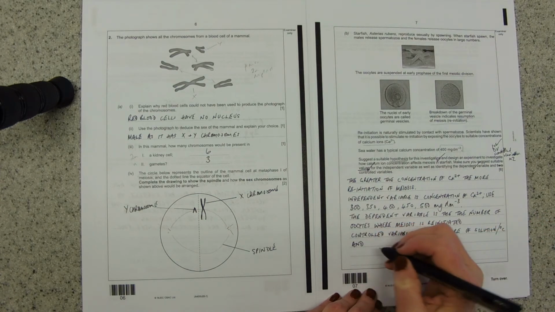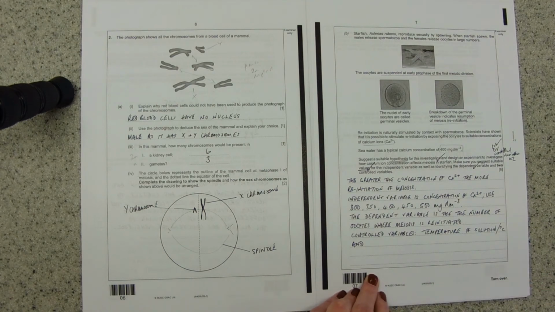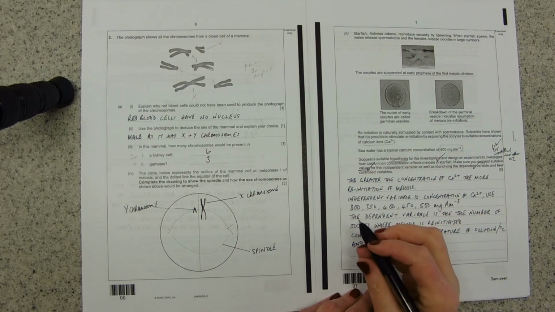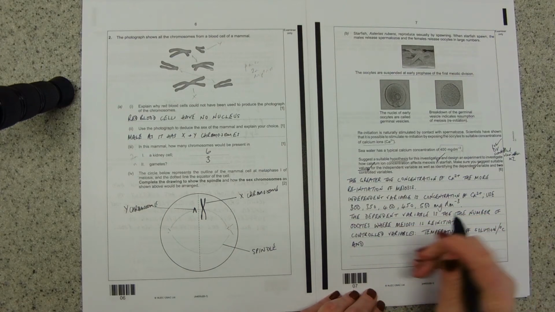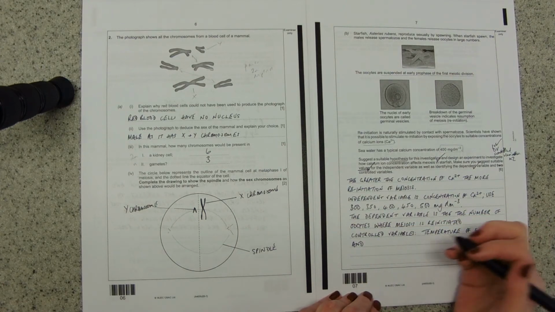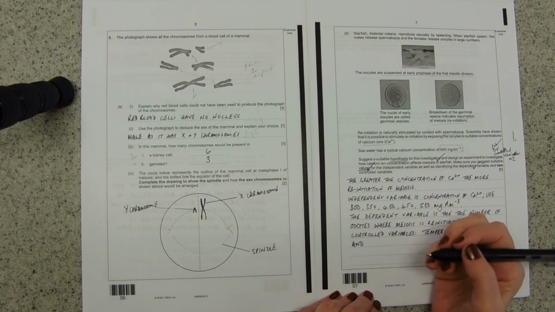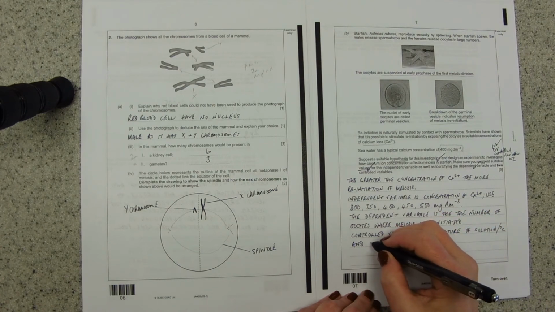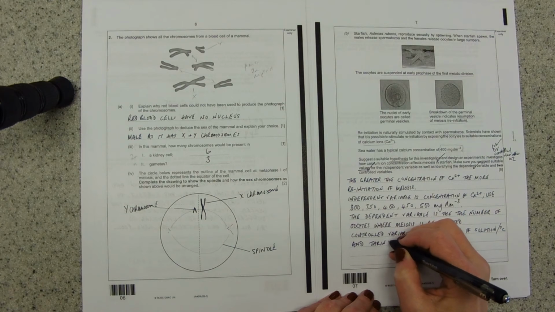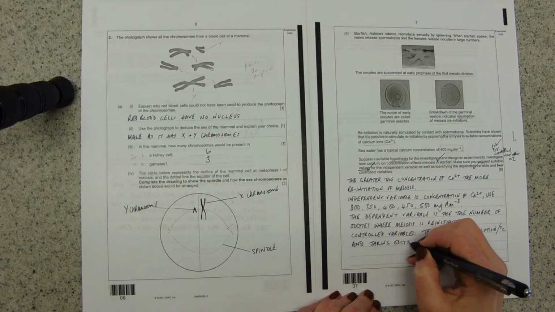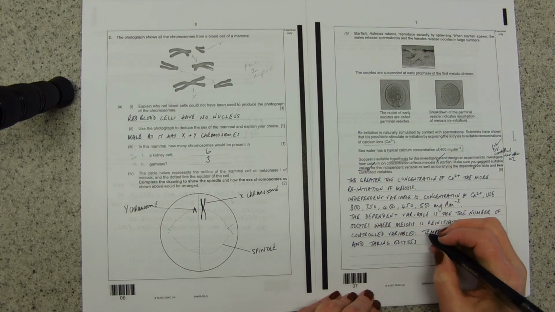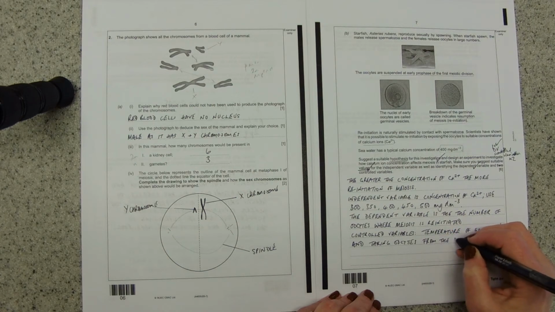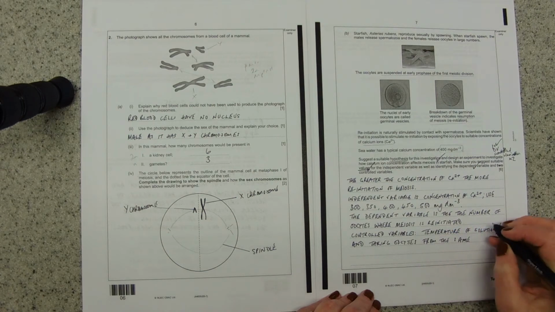And, because we need 2, you could have how long they're left in the solution, maybe. You could have the same starfish, taking oocytes, because they'll release billions, I imagine, so if they're releasing into the sea, definitely big numbers.